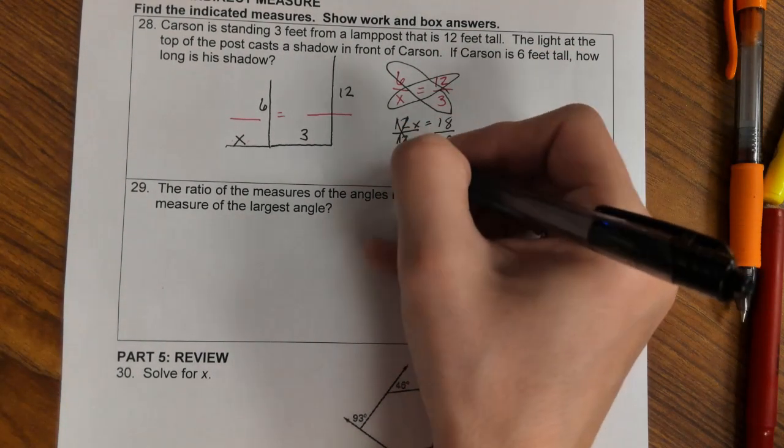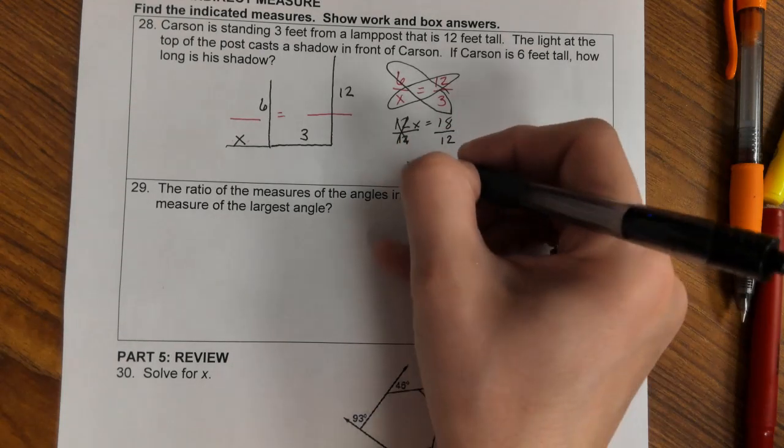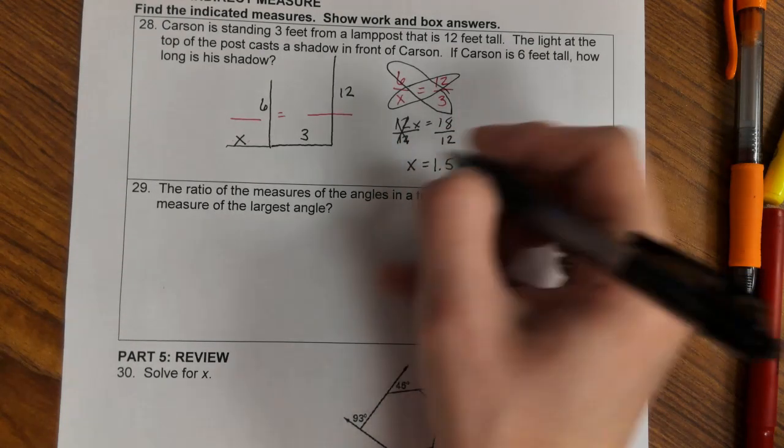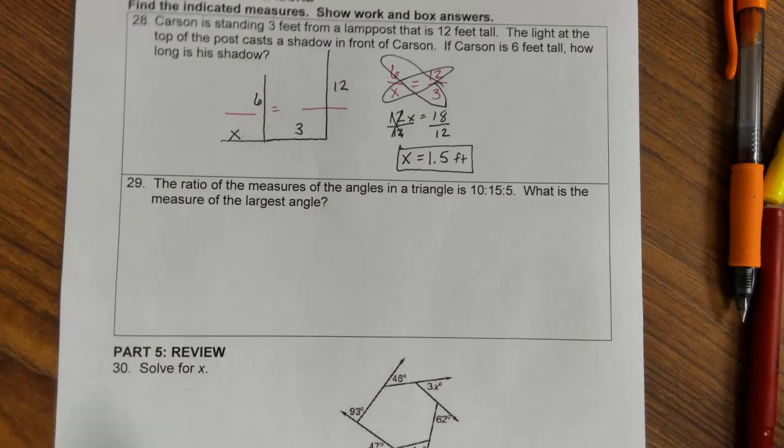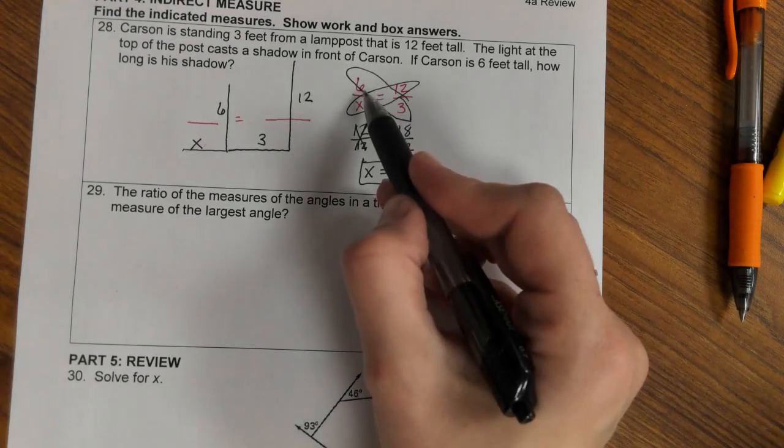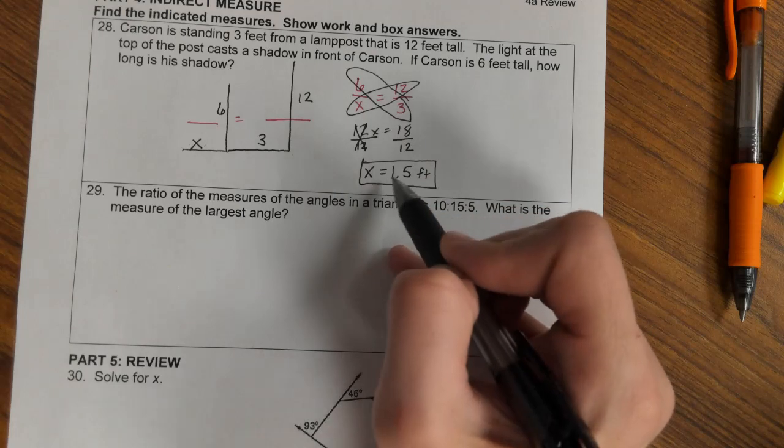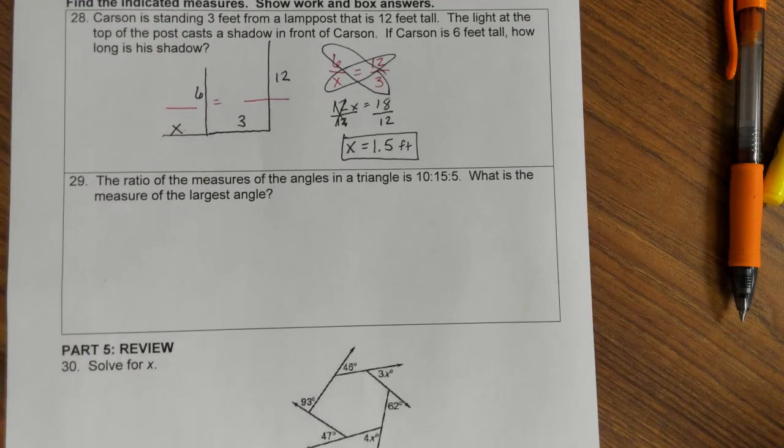We will get a decimal. His shadow is 1.5 feet long. Okay? So again, 6 times 2 is 12. 1.5 times 2 gives you that 3.